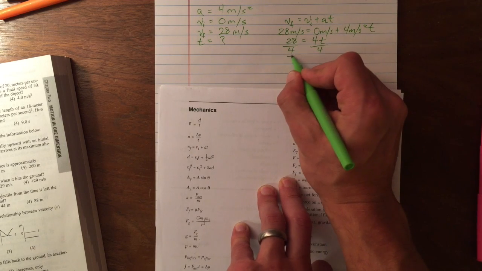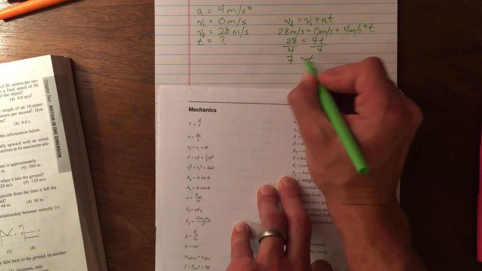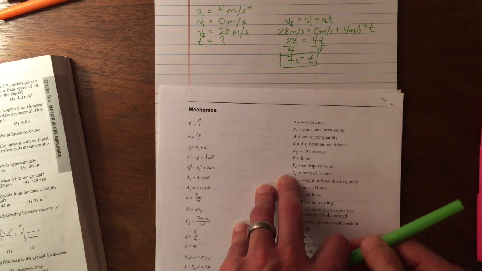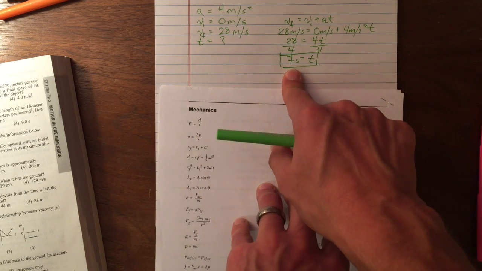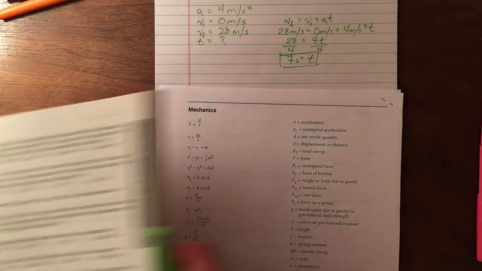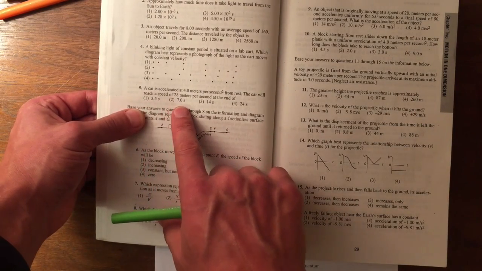And we're left with 7. 28 divided by 4 is 7, and that's our time, so our units are seconds. So it seems like in 7 seconds, this will accelerate to 28 meters per second. And if we look back at our choices, choice 2 is 7 seconds.